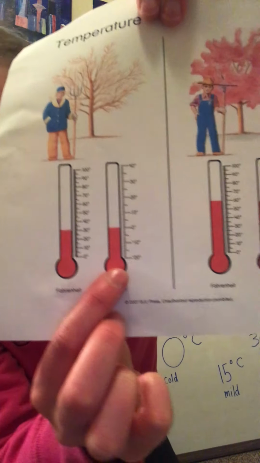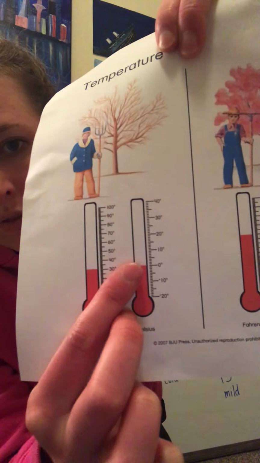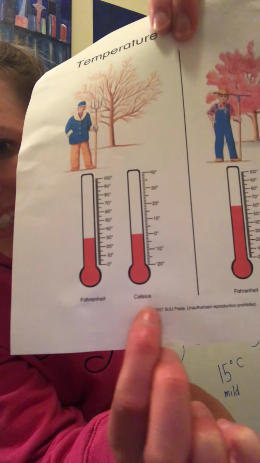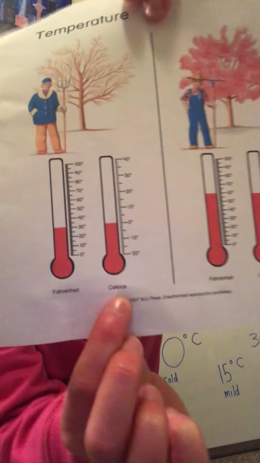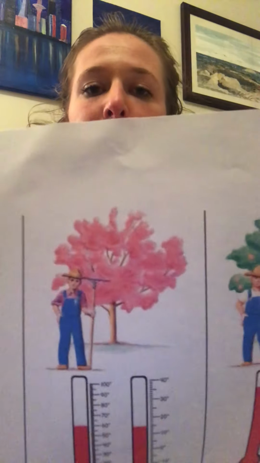So when we measure in Celsius, we usually say whatever the mercury goes up to, then we look at the number and we say that is 0 degrees Celsius. Okay, so that's how we're going to read it. Let's look at the next picture.